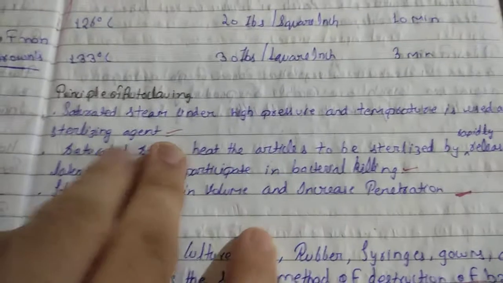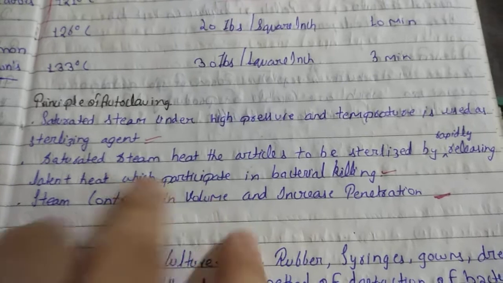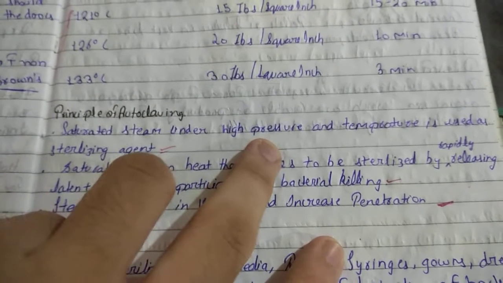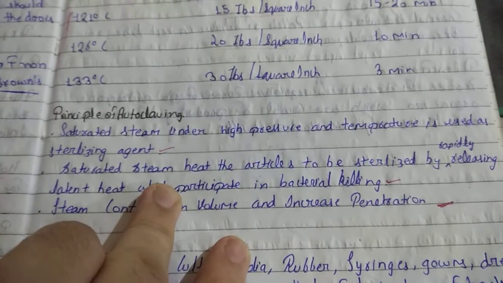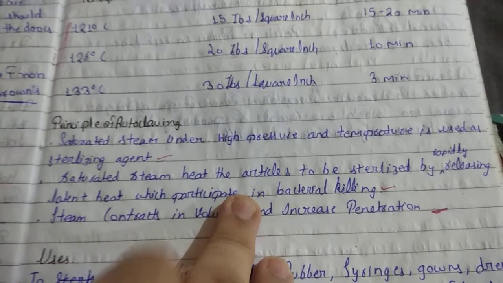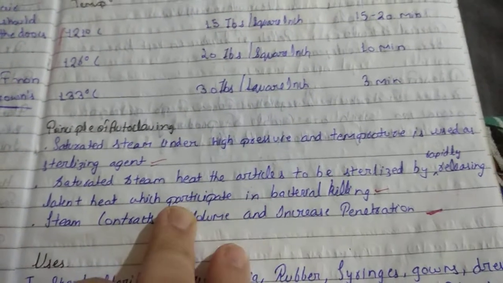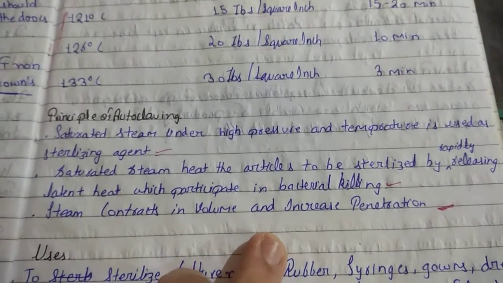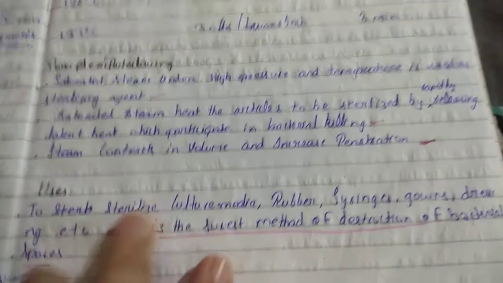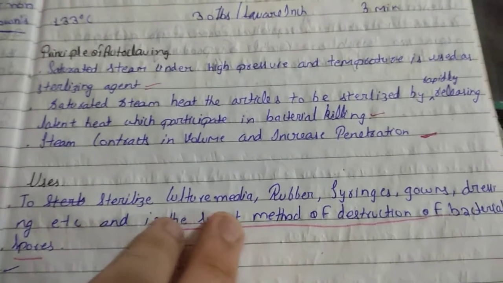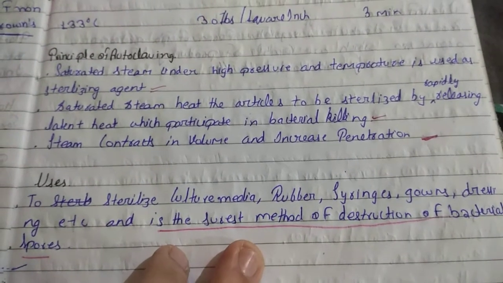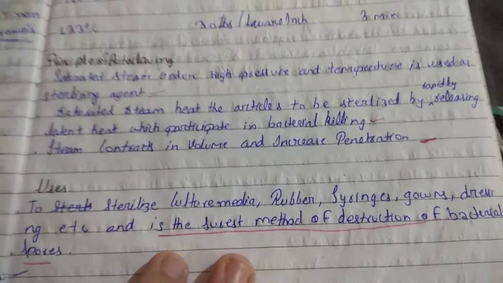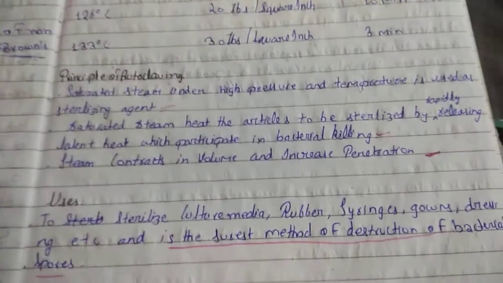Principle of autoclaving: saturated steam under high pressure and temperature is used as the sterilizing agent. Saturated steam heats the article to be sterilized by releasing latent heat, which participates in bacterial killing. Steam contracts in volume and increases penetration. Now the uses: it is used to sterilize culture media, rubber, syringes, gowns, dressings, etc., and is the surest method of destruction of bacterial spores.